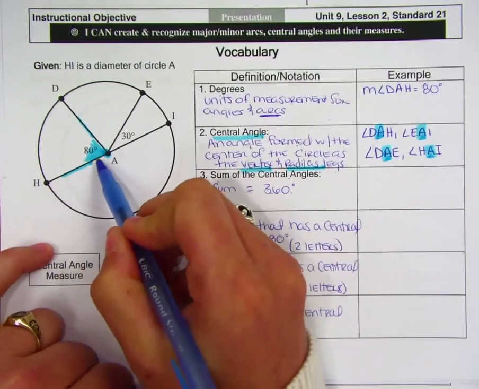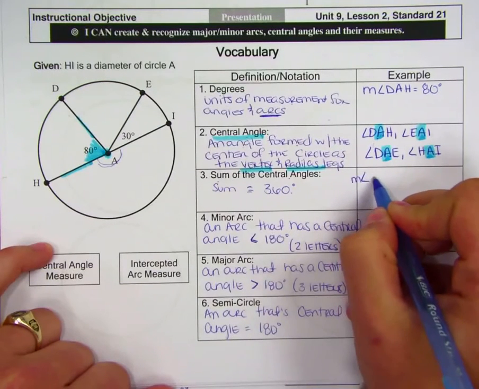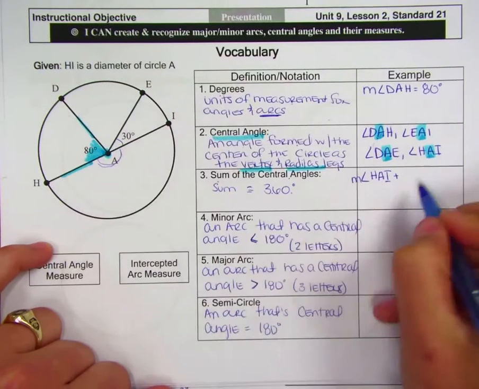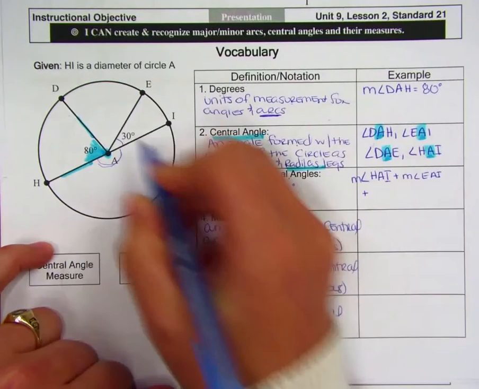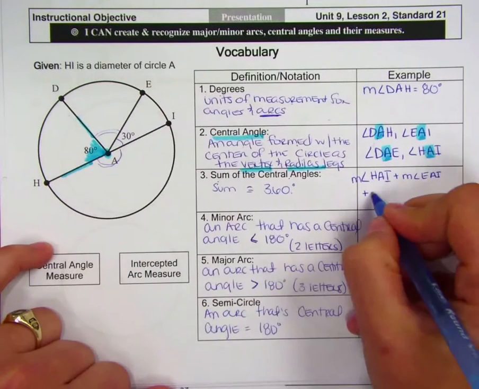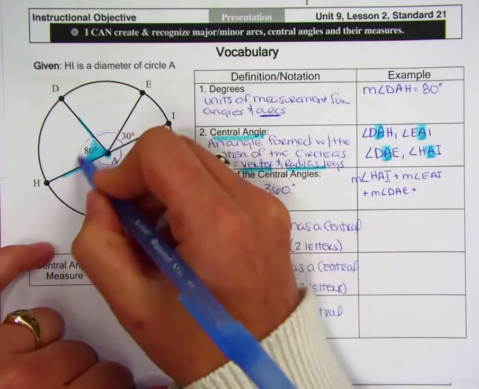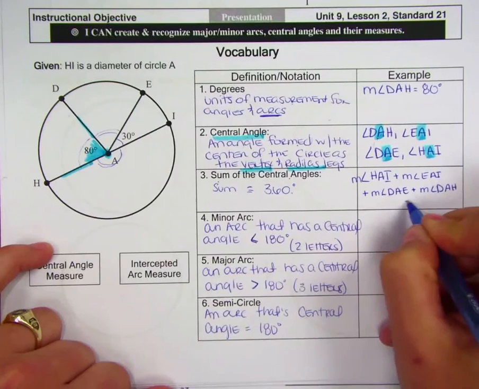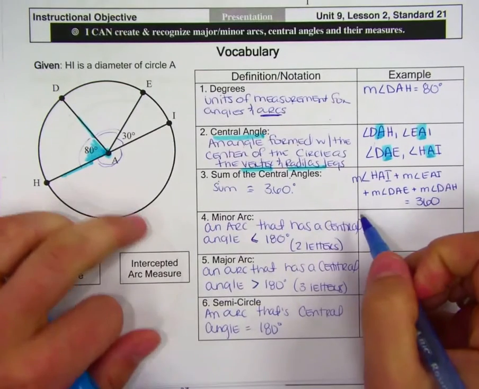So what I mean by that is this angle here, the measure of angle HAI, plus this angle here, the measure of angle EAI, plus this angle here, the measure of angle DAE, plus this angle here, measure of angle DAH, will always equal 360 degrees. Okay, that'll come in handy when we're solving for a missing angle.